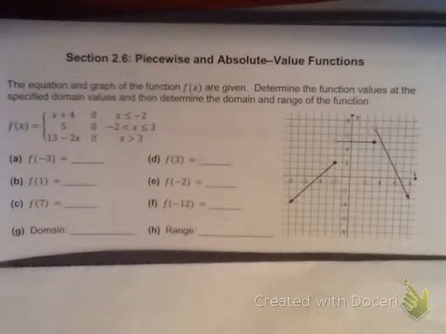Section 2.6, Piecewise and Absolute Value Functions. This is part 1. We're not going to talk about absolute value functions today. We're just going to talk about piecewise. Piecewise is graphs that are in pieces. A line does not go on forever and ever. They're going to stop. They're going to be pieces of the line. That's why it's called piecewise.